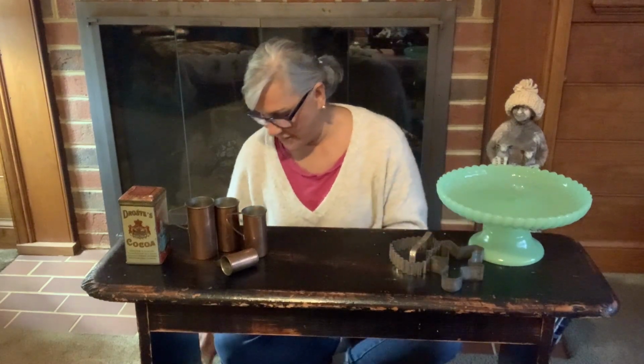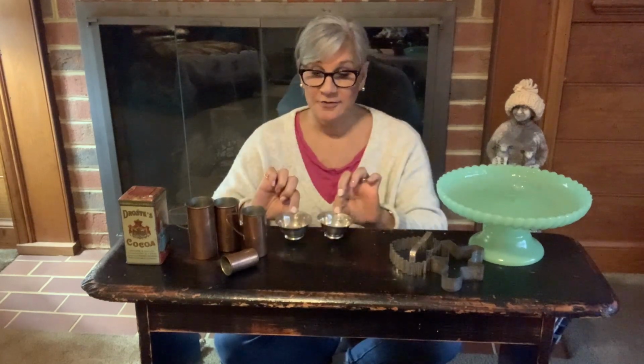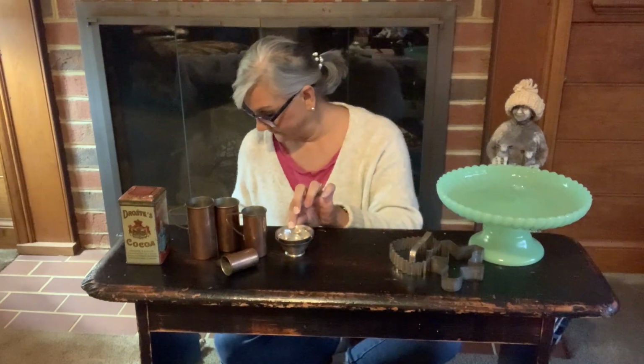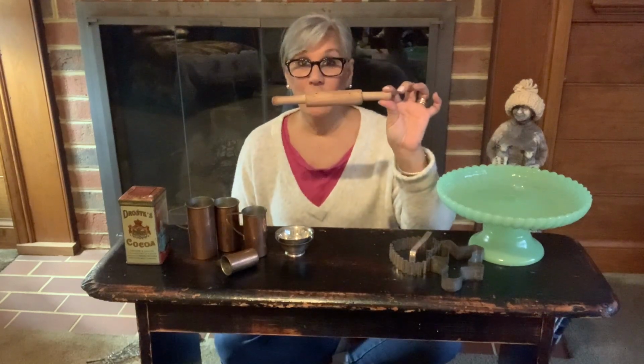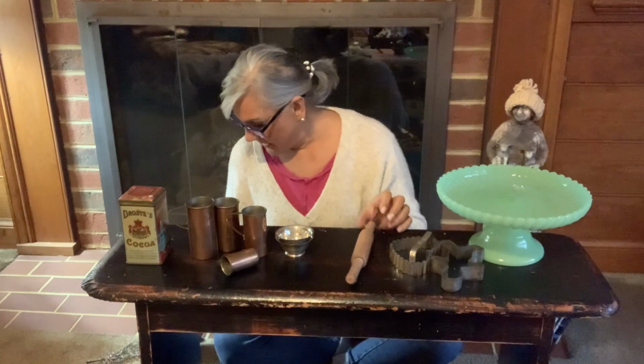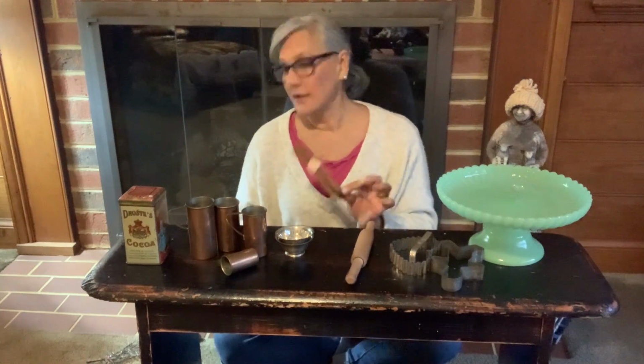I have a couple of small silver bowls. I have a little rolling pin that looks like it could be used for a doll. I have some large cinnamon sticks bound together with some raffia.